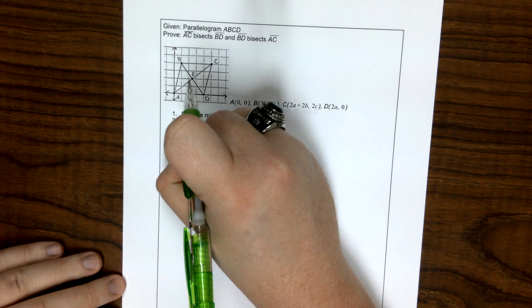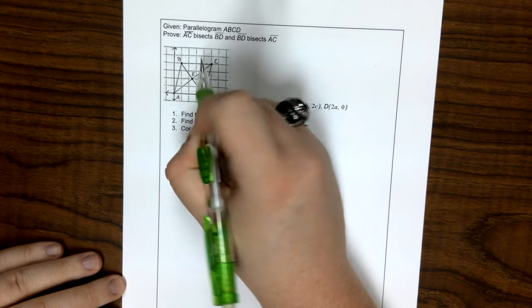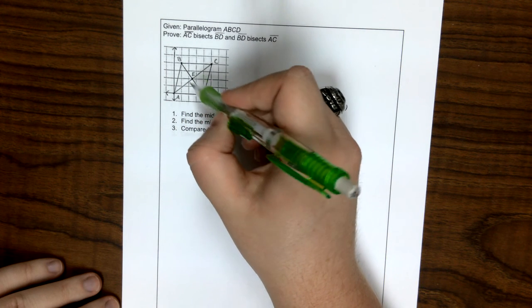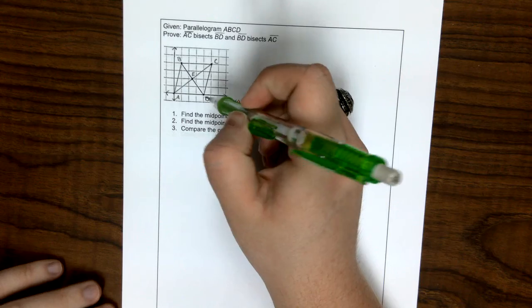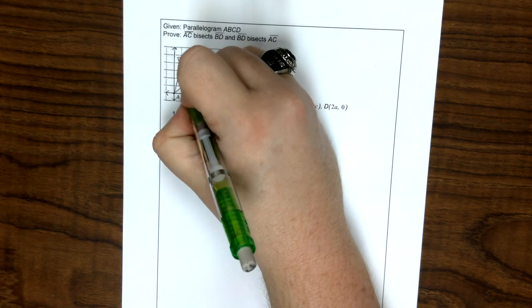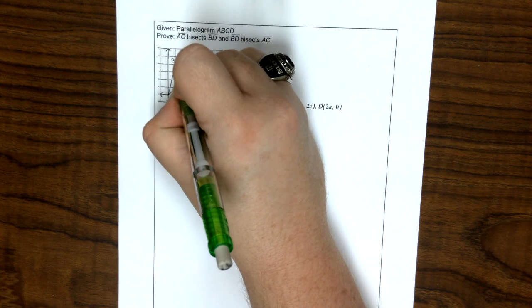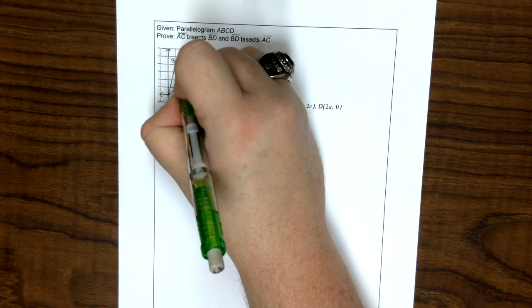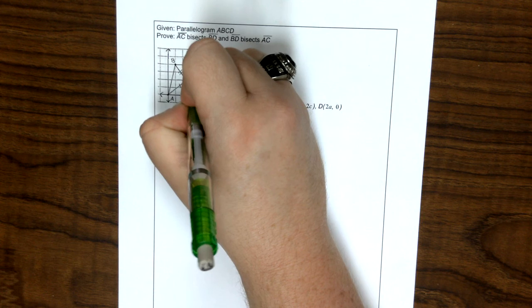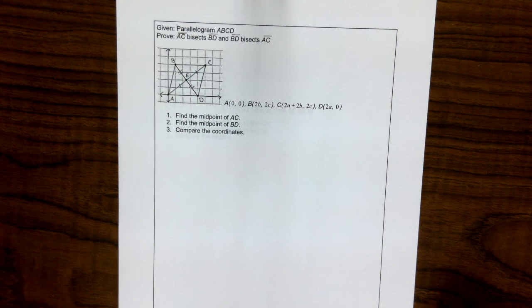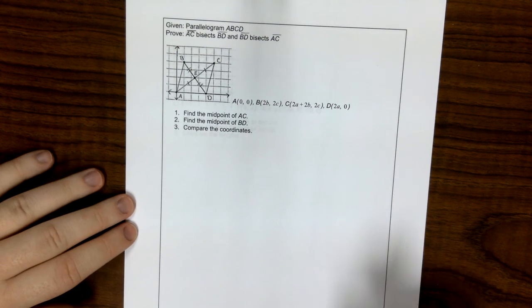Like it should be halfway between A and C, and it should also be halfway between B and D. Okay? If we can show that, then that tells us that this piece is congruent to this piece, and this piece is congruent to this piece. Okay? If we can prove that's true, then we know that they're bisected. All right, so let's see that.